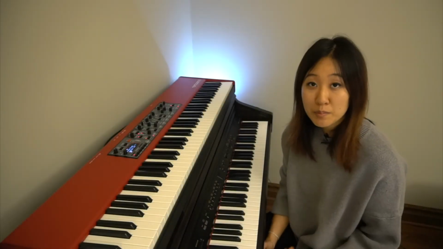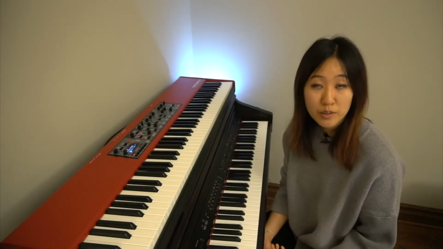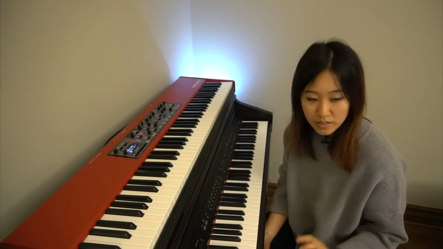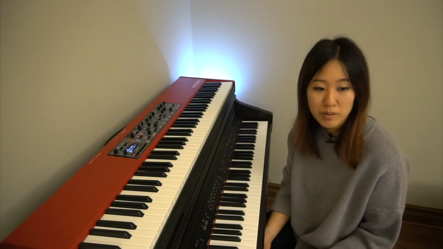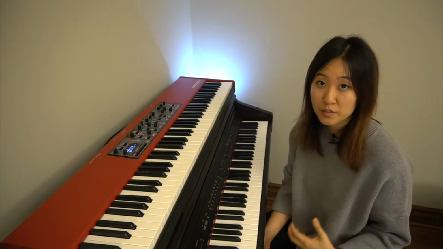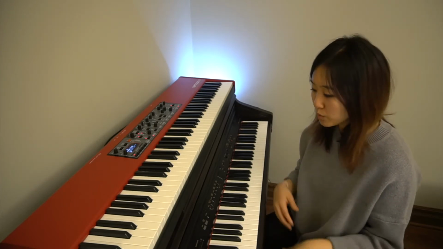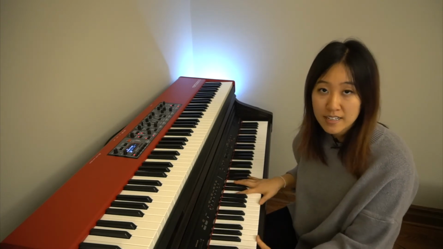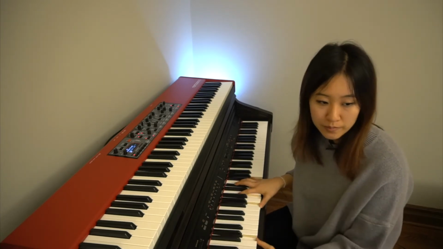Today we're going to be doing a simple harmonic analysis of Prelude number 20 by Chopin using Roman numeral analysis. This is a great piece to do something like this with because it's pretty short, it's extremely beautiful, and the language is mostly chordal. So analyzing this is rather straightforward.